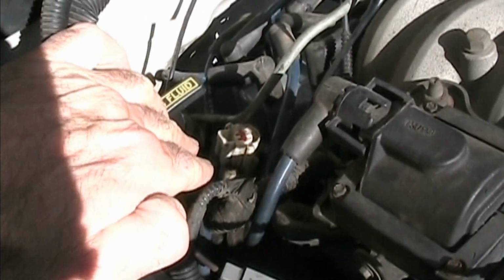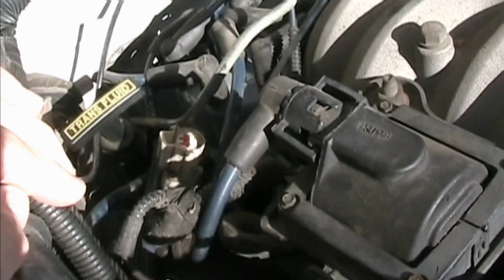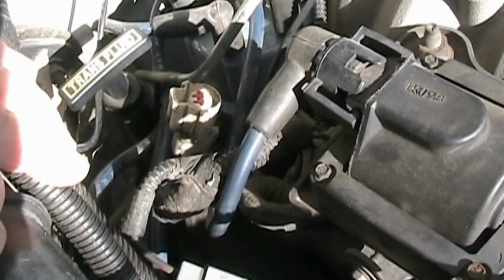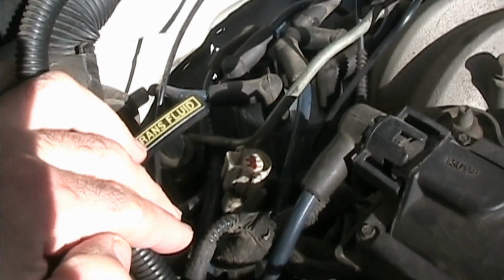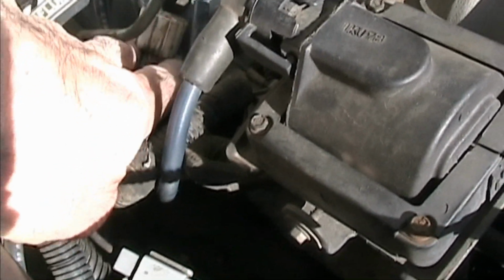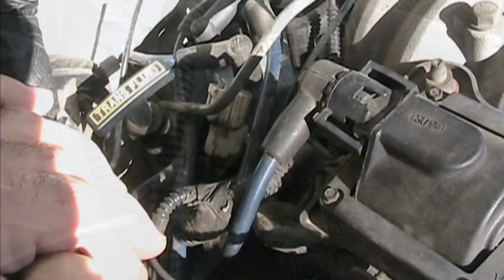Here's the connector for the right bank O2 sensor, or bank 1, whichever you prefer to call it. Cylinders 1, 2, and 3. It's back there by the distributor cap, and it looks like there may be a little bit of play, so we'll see, but it looks like we should have enough.